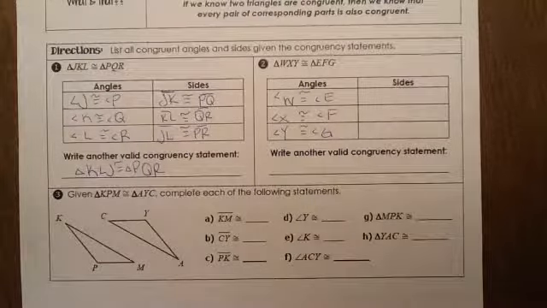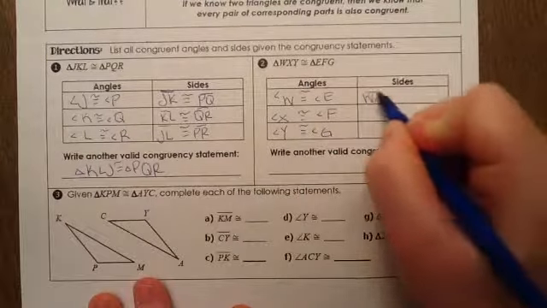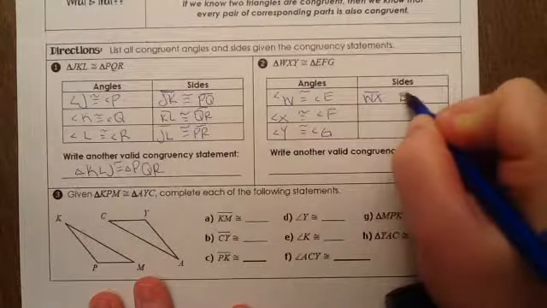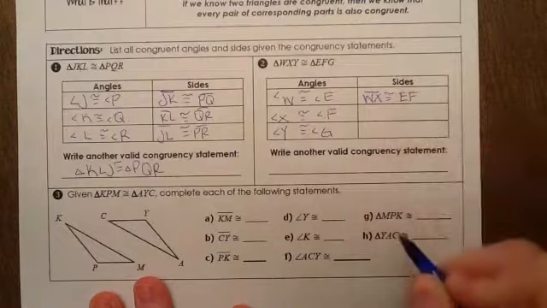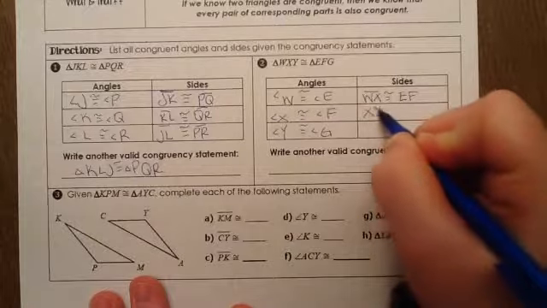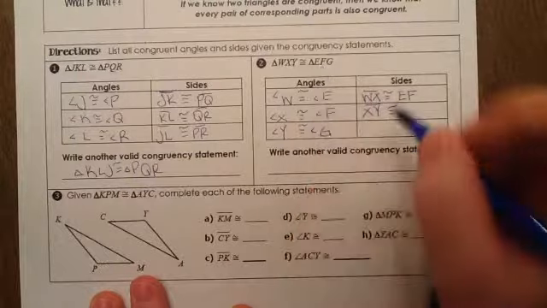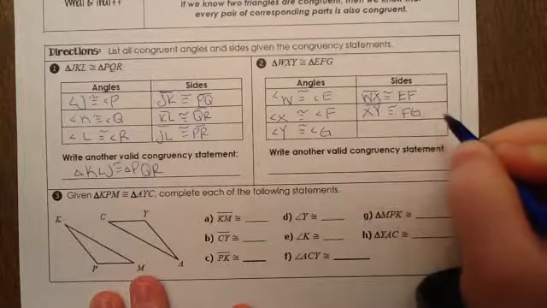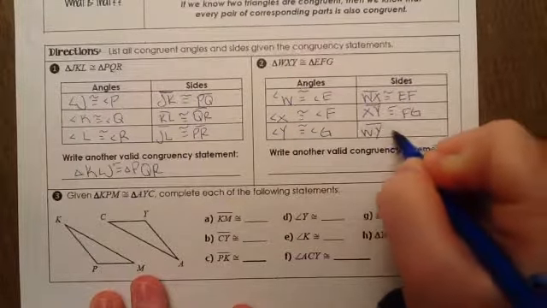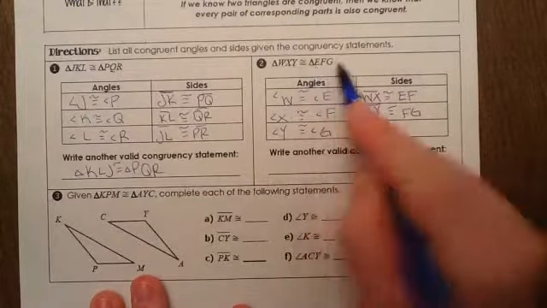What about sides? Let's start with WX first. Which one is the same as WX? EF. They both come first. So they are congruent. What about if I did XY next? What piece is in the same spot as XY? FG. And lastly, WY is the same as first, last, EG.